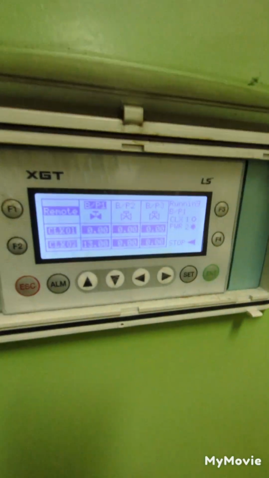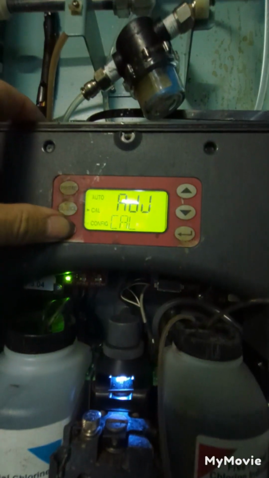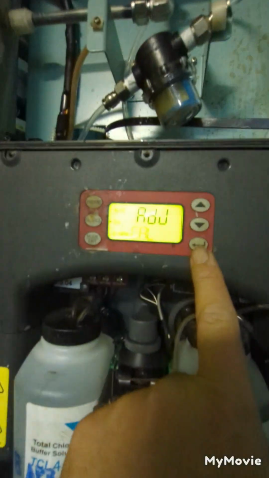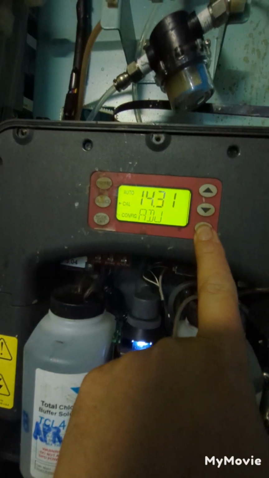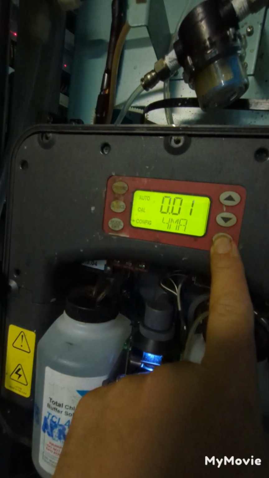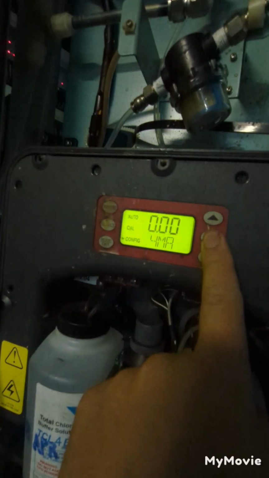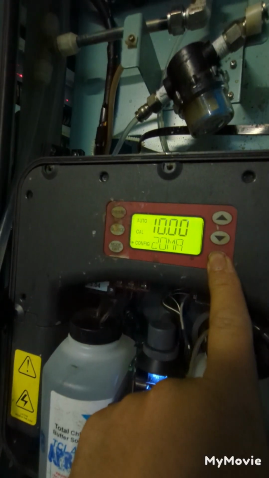So this treatment system is having this TSU system, the TRO sensor unit, and we also have here the CLX, or the TRO measuring instrument. You have to check it to obtain a proper reading.